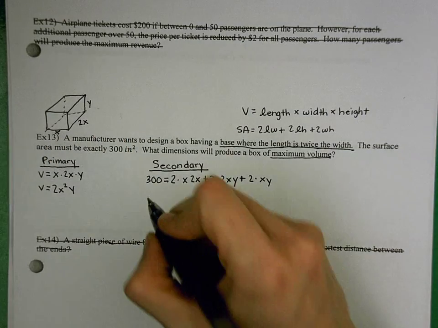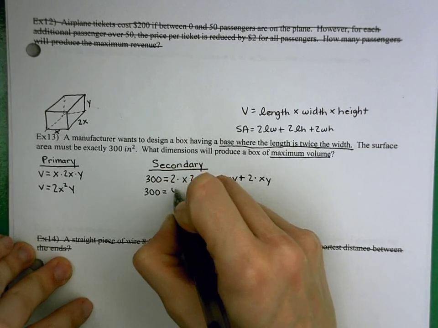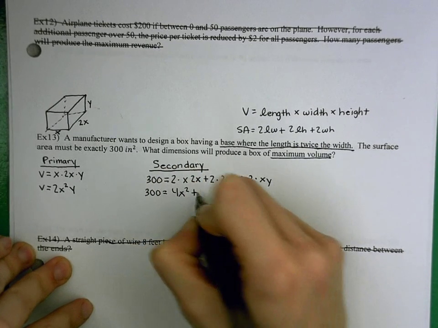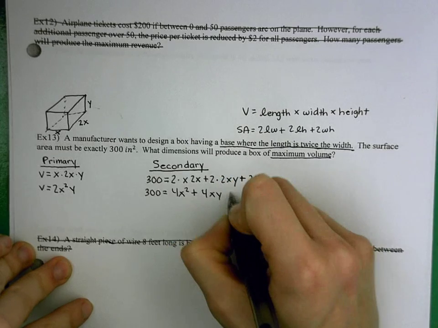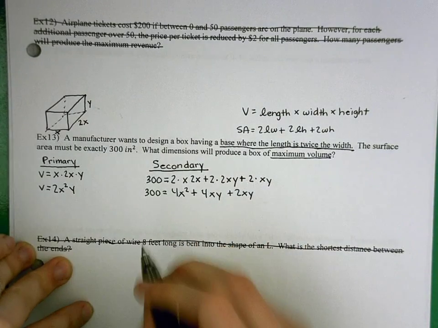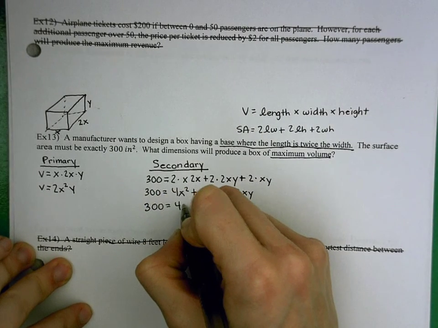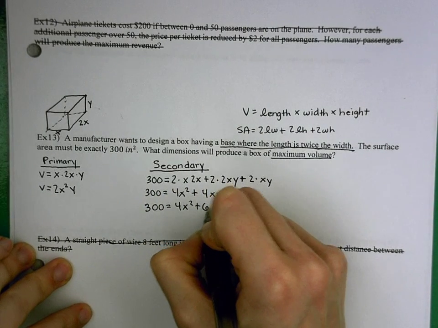Okay, again, I would recommend cleaning this up a little bit. So we're going to make this first term 4x squared, the second term is 4xy, and the third term is 2xy. And then I notice that I have like terms here that I can combine, so I'm going to take a moment and do that as well. This is 6xy.